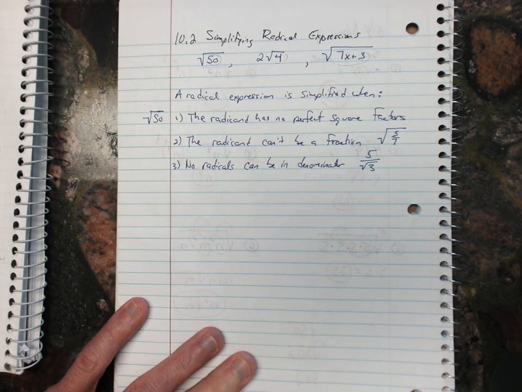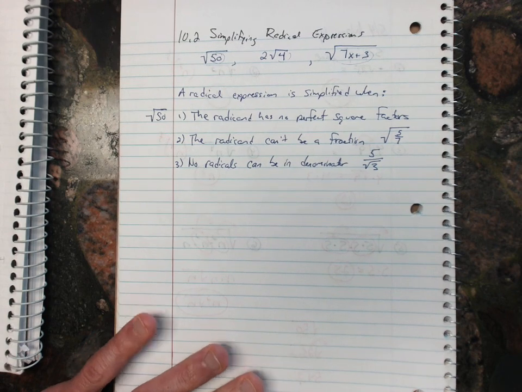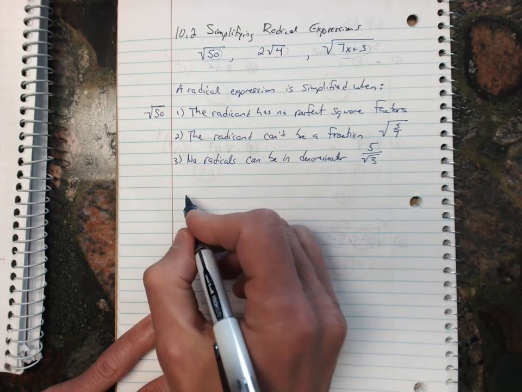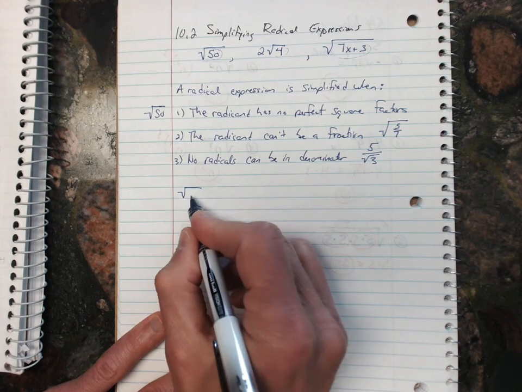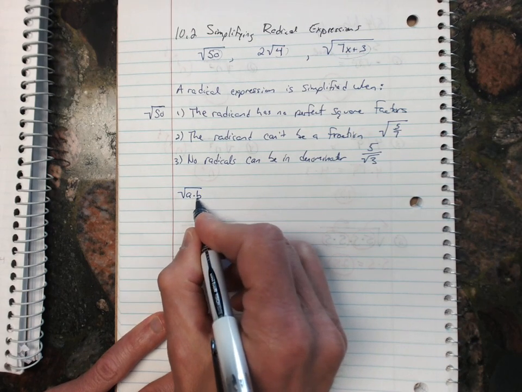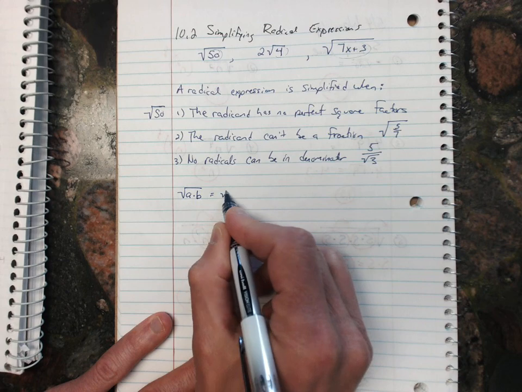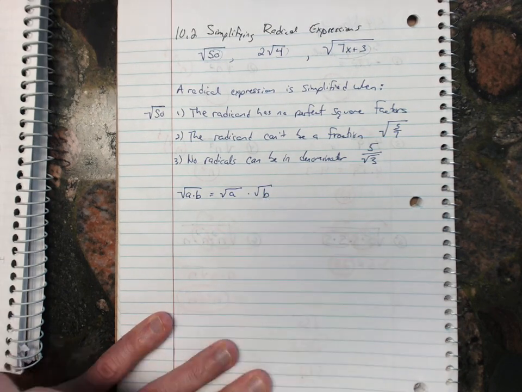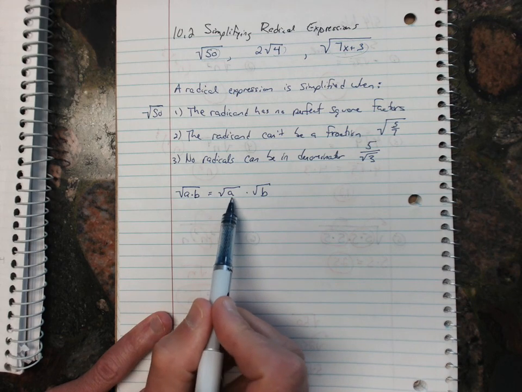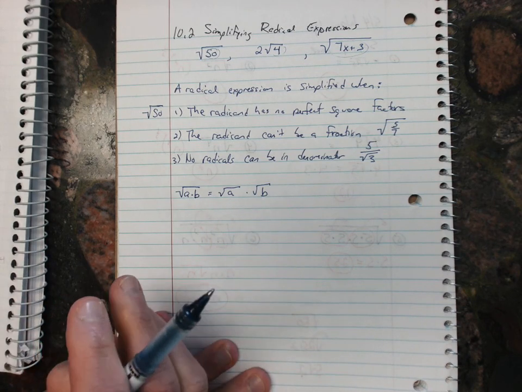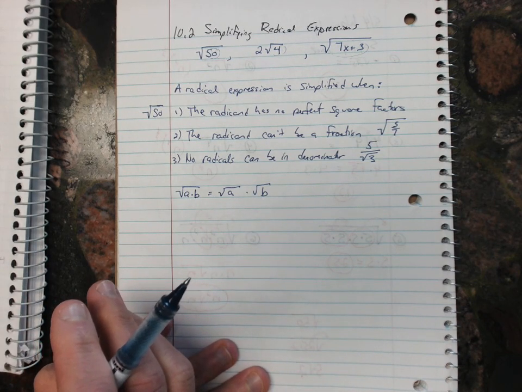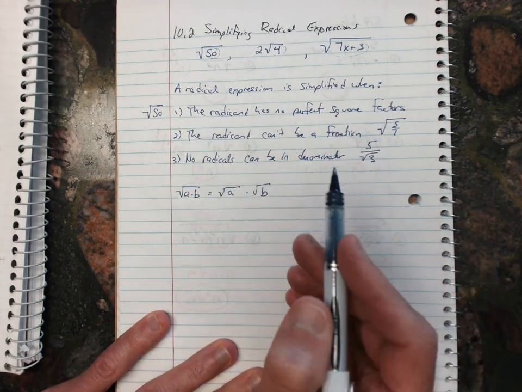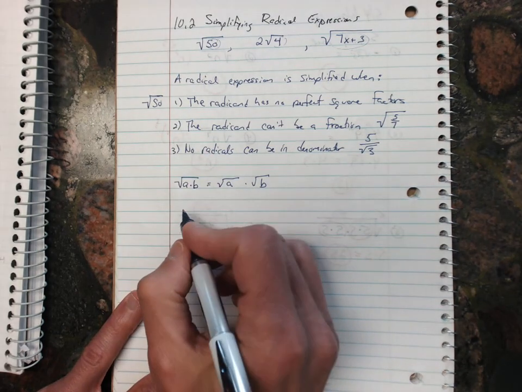Okay, and a couple of things that we can recognize, some rules for radicands. If I have radical a times b, I'm allowed to break that apart as radical a times radical b, or the square root of ab equals the square root of a times the square root of b. Why is that important? Because we're going to use that to help us with this first rule here. So let's say we go to that example of square root of 50.